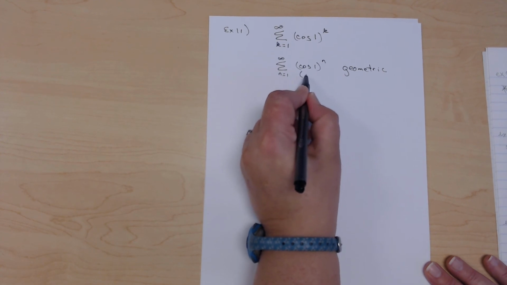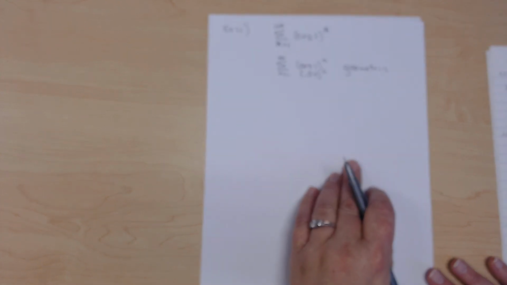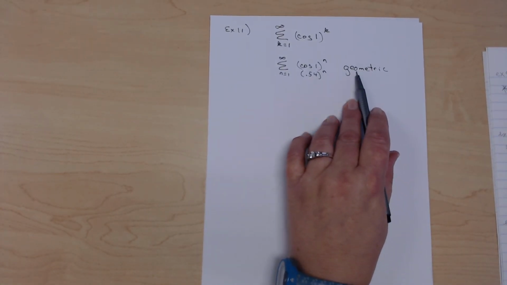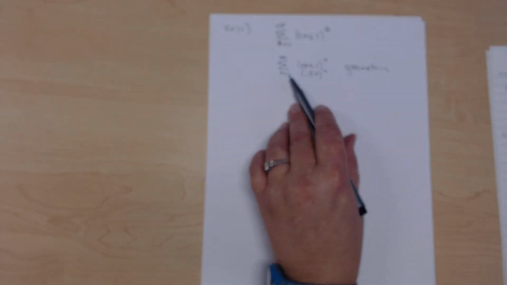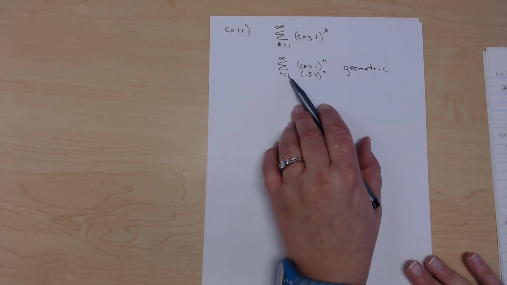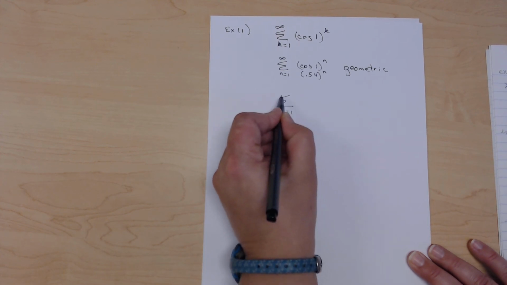You can kind of do it together if you want. Cosine of 1 is just a number. As soon as I write it like that, if that helps you see that it's geometric, all the better. Okay. The only issue is, though, this is 1 and this is n, and we need n minus 1. If this was 0, we'd be in good shape. Who wrote this problem, right? All right, so how do we fix it?